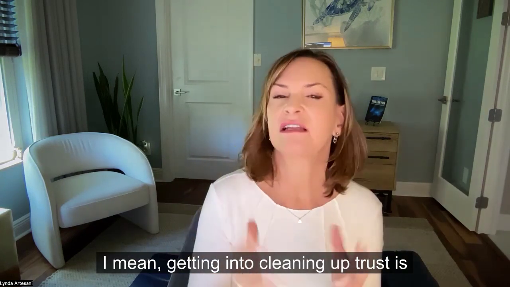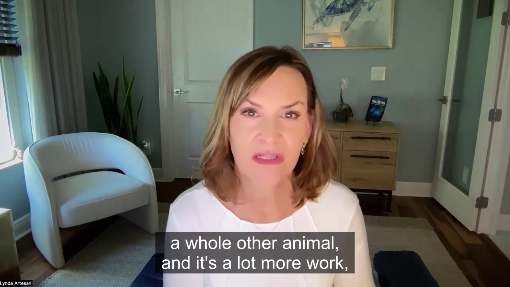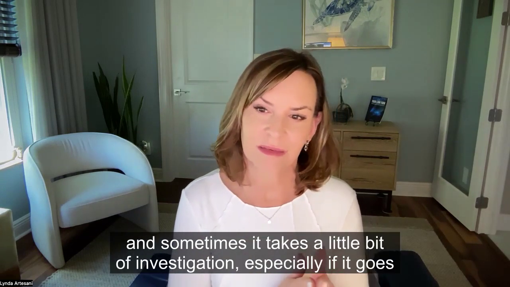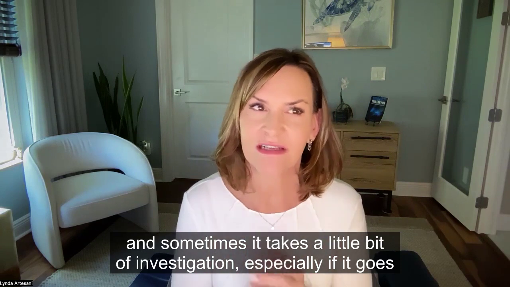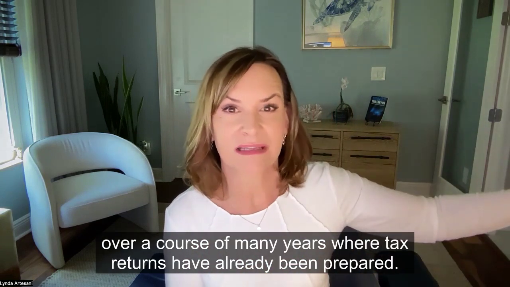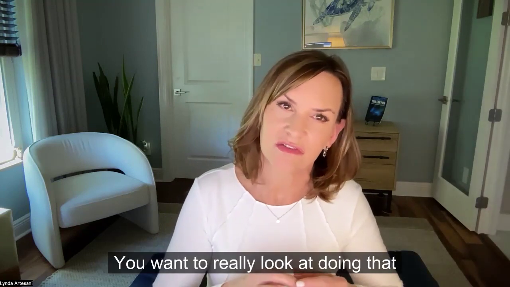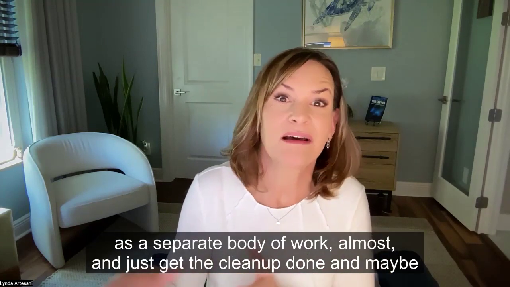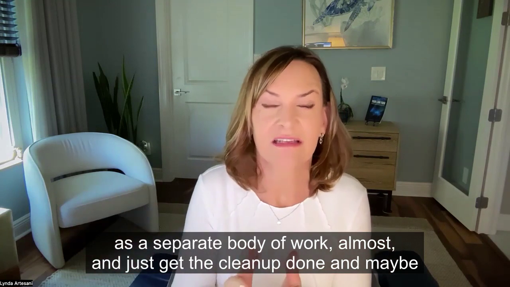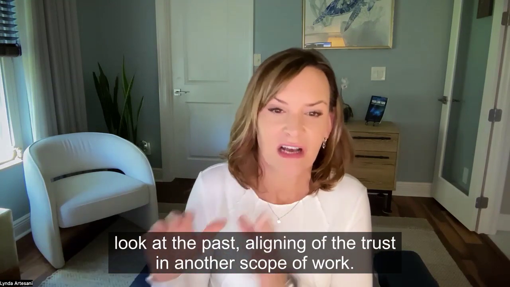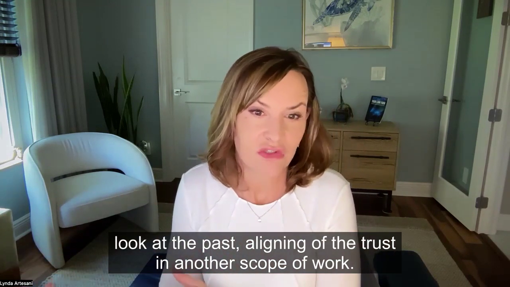Getting into cleaning up trust is a whole other animal, and it's a lot more work. Sometimes it takes a little bit of investigation, especially if it goes over the course of many years where tax returns have already been prepared. You want to look at doing that as almost a separate body of work, get the cleanup done, and maybe look at the past aligning of the trust in another scope of work.